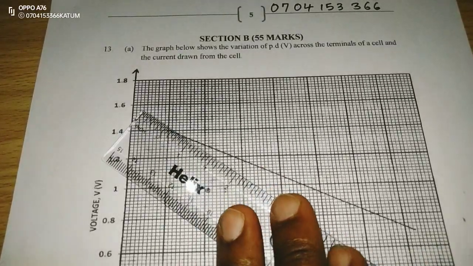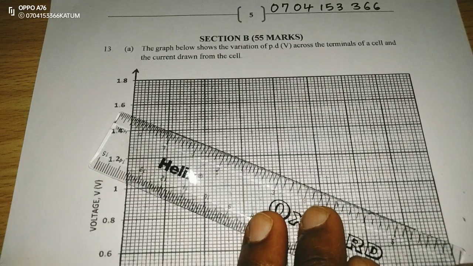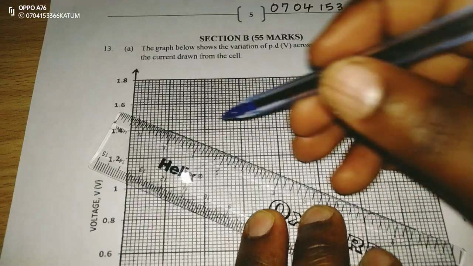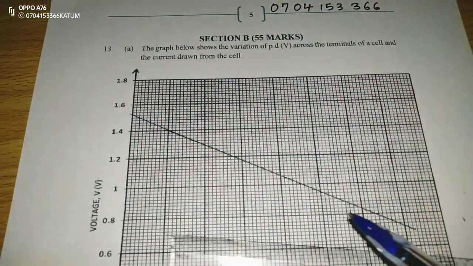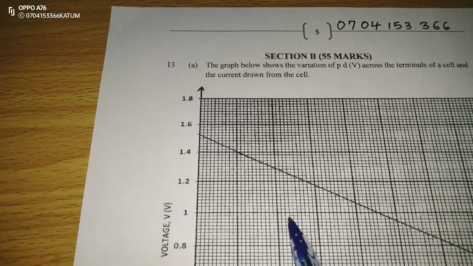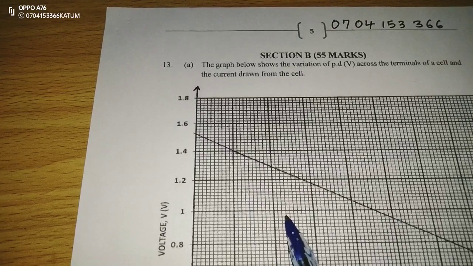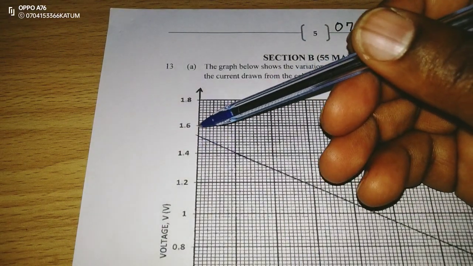The graph is just hanging on the Cartesian plane. It means the first thing to do is to extrapolate it so that it cuts the x-axis at a point and the y-axis at a point. So when I produce my line, yes, I find myself now cutting the vertical axis at a point. We have to interpret the scale very well.